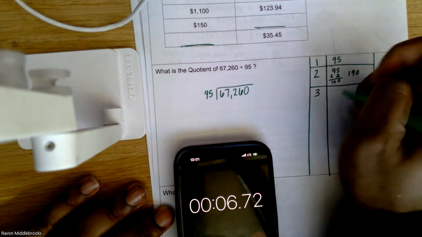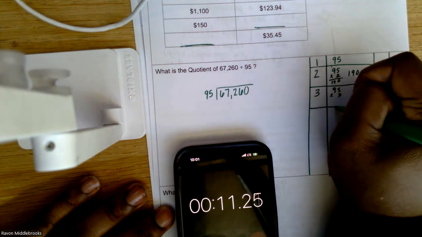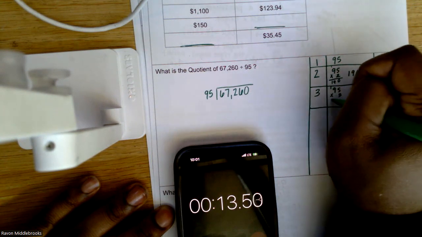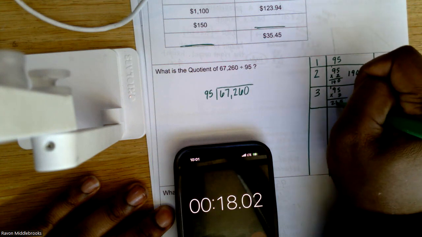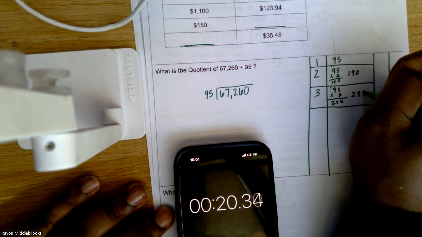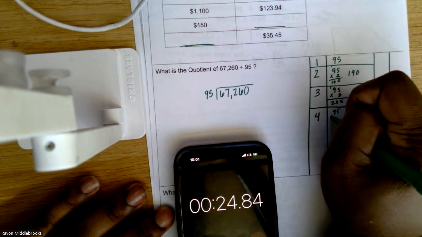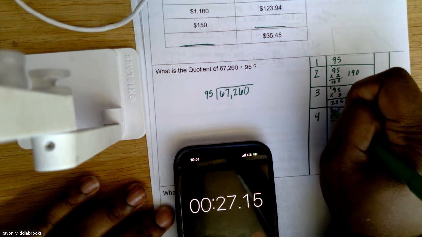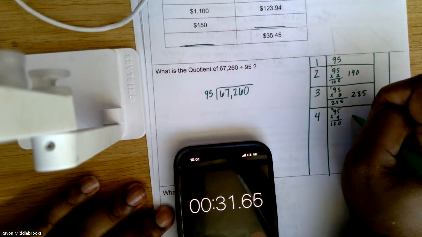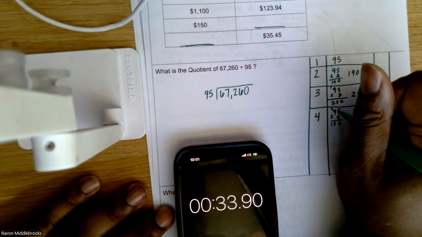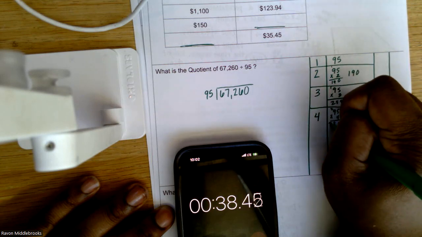So 3 groups is 95 times 3, which is 285. Then 4 groups, 380.